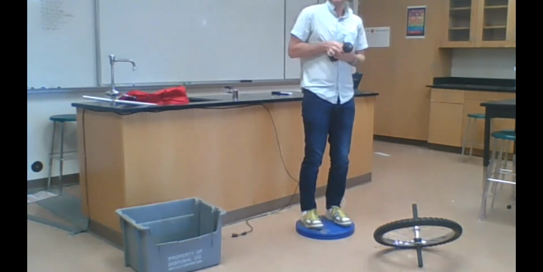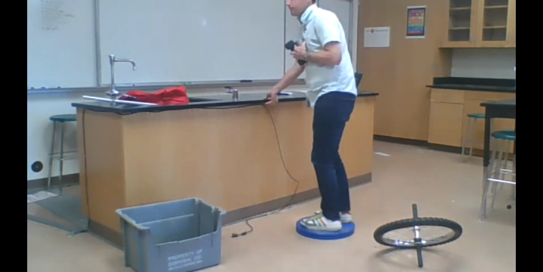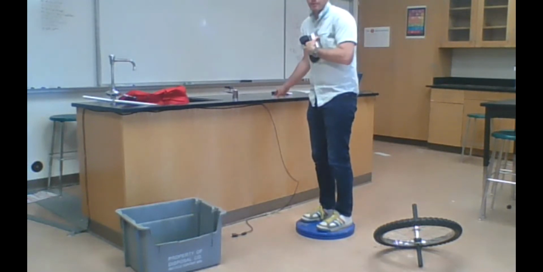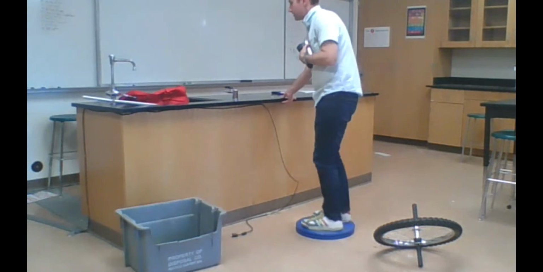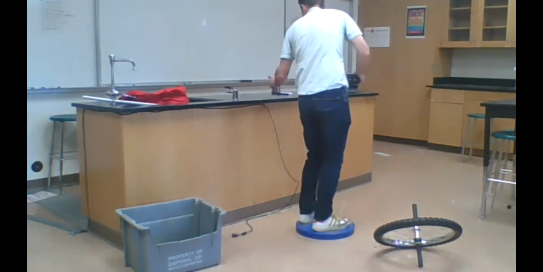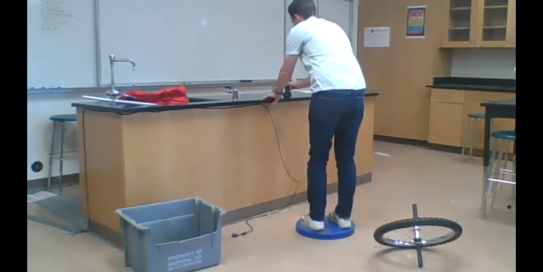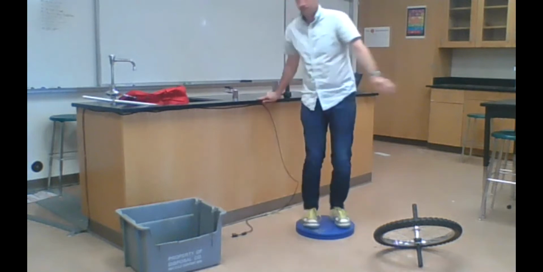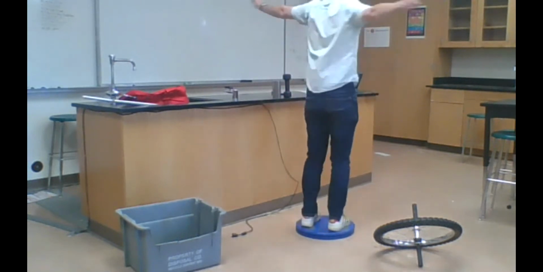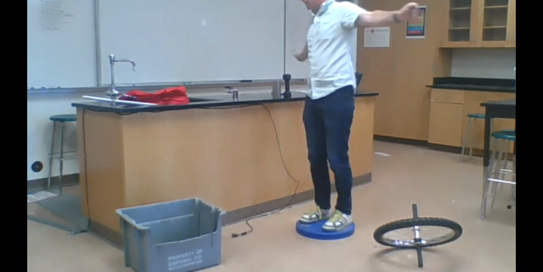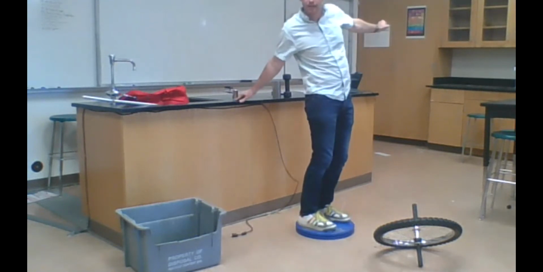Now, if I start by spinning myself around, and I'm going to hold my weights in close. Actually, I think I'm going to start with my weights off there and start spinning like this. So I'm tight, and then I pull them out, and I slow down. And then I bring them tight, and I speed up. And I pull them out, and I slow down. Let's try it again the other way.